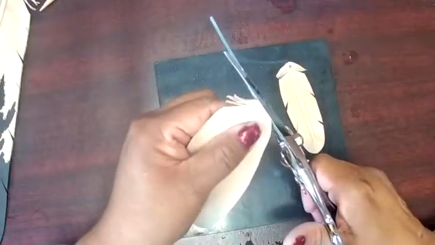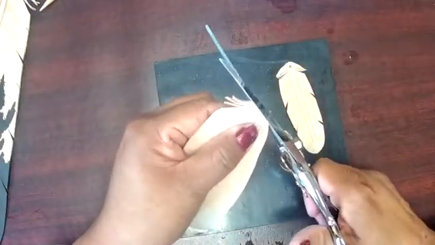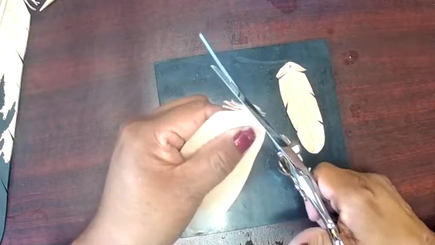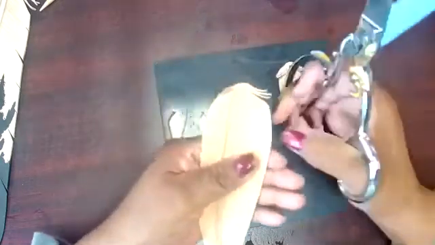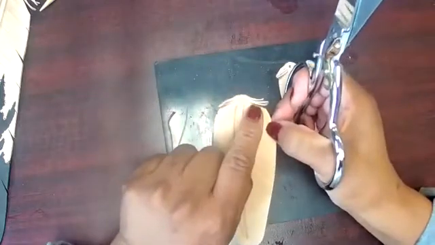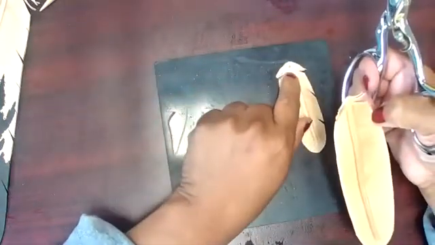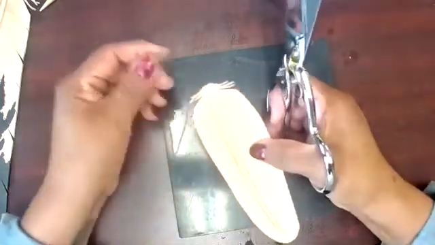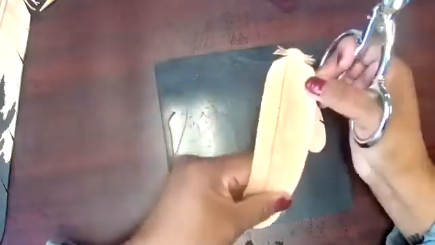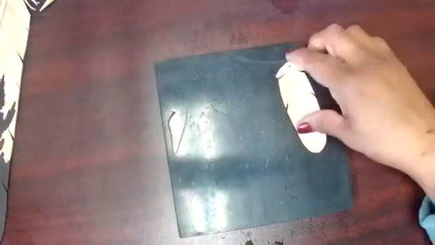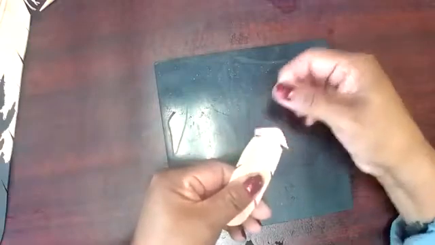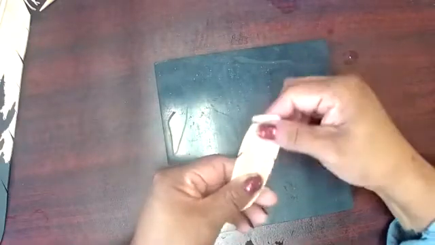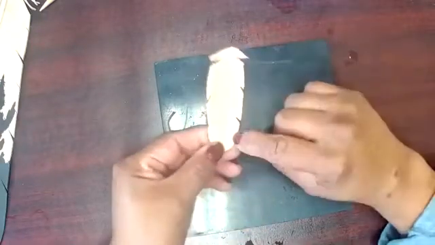Okay, and then you turn it over and you do the same thing. You just imagine the quill being there. Don't go over. And you don't want to go too close here because we need to still create that little hole. So there you go. I got that done. So we're at this stage. We've created our feather.